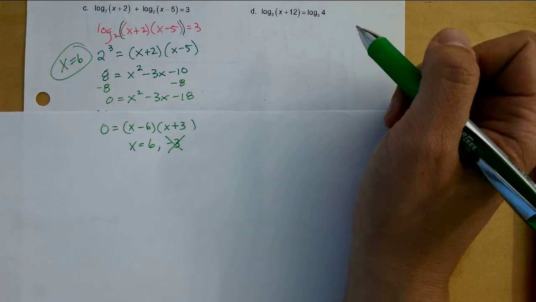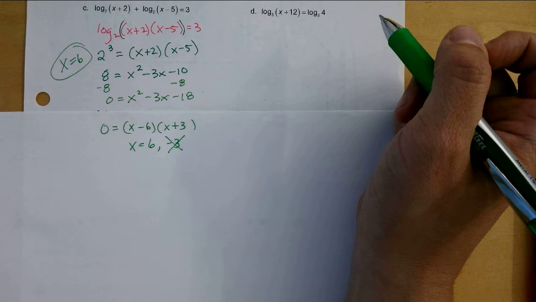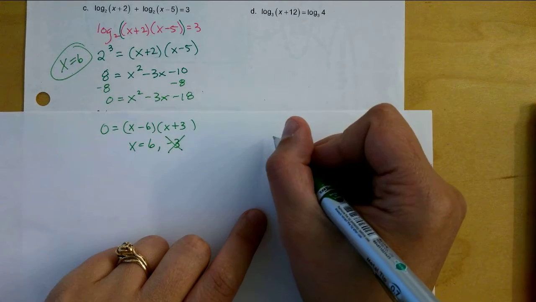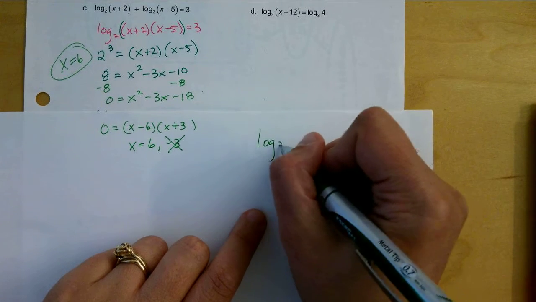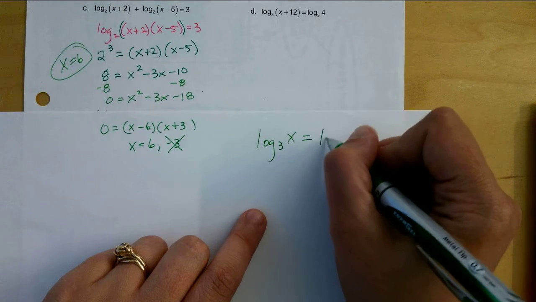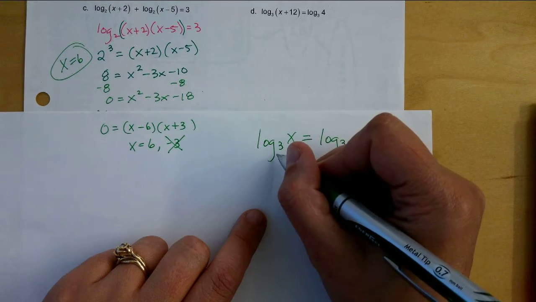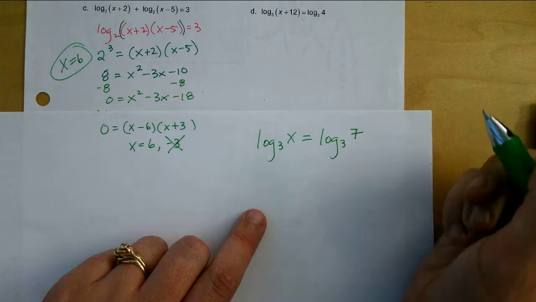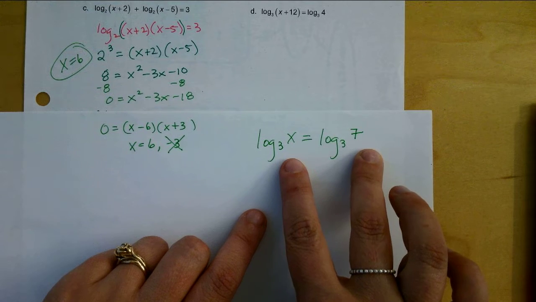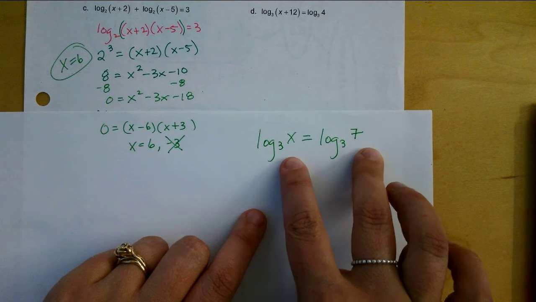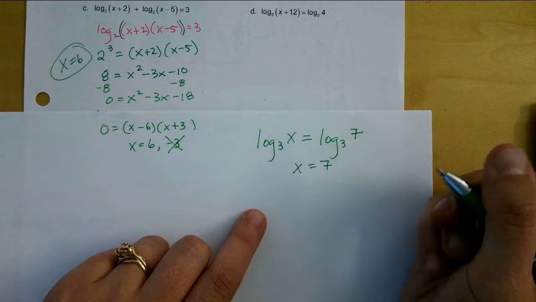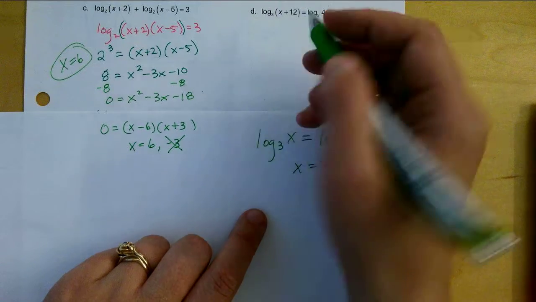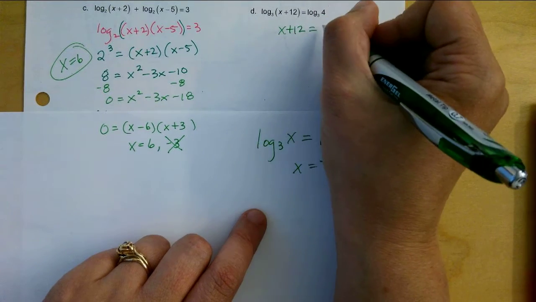Can I rewrite it? Can I combine it? What can I do? Yeah, well, here's the thing. If I say that log base 3 of x equals log base 3 of 7, can you tell right away what x has to be equal to? It has to be equal to 7 in this case, right? And here the same thing's true. I say log base 3 of this is equal to log base 3 of this. Therefore, x plus 12 has to equal 4.